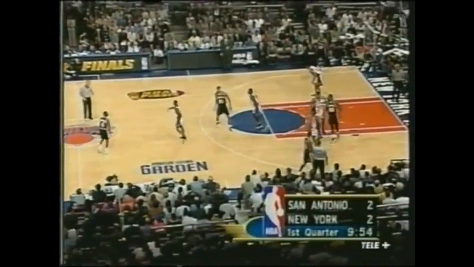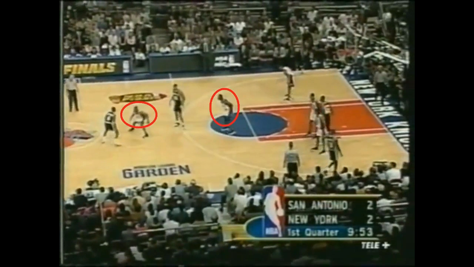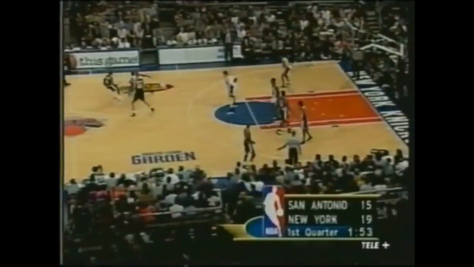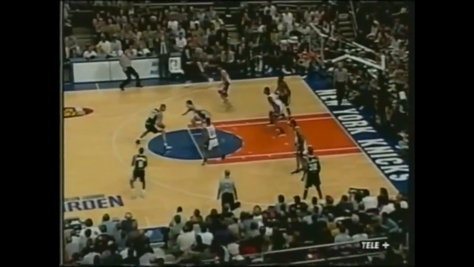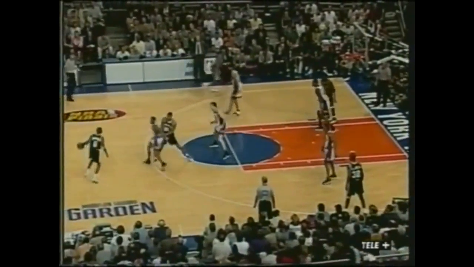In terms of screen and rolls, the Spurs were shut down most of the game thanks to some great ice defense by New York. Ice is where the ball handler will force the player away from the screen while the big man sags to contain the drive, and the goal is to force inefficient long jumpers, and that's what they do here even though Duncan makes it. Besides using dribble handoffs, the best way to beat ice is to have a big man who can really stretch the floor out to the three-point line, which Duncan can't do.